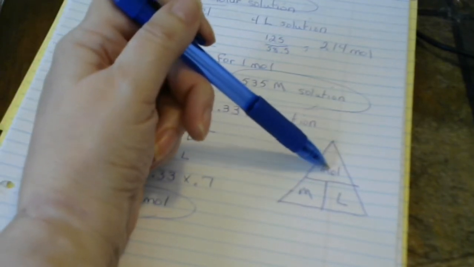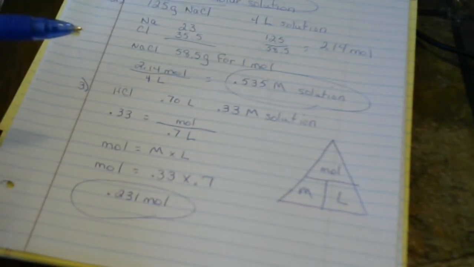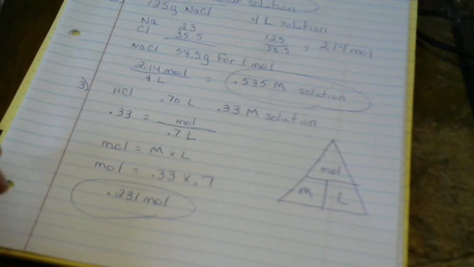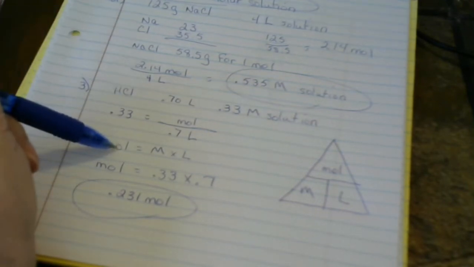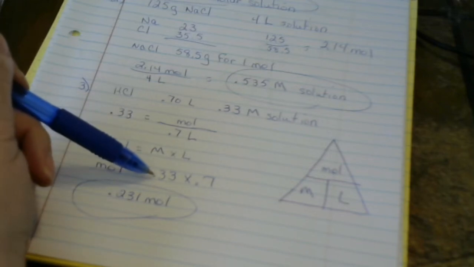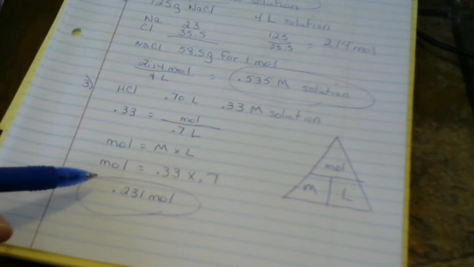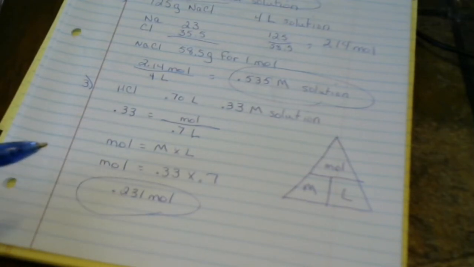And if you're trying to find moles, it's molarity times liters. Okay, so nice trick. So in this case, we're looking for moles. So we are going to have molarity times liters, and that's 0.33 times 0.7, and that's going to give you 0.231 moles. Okay?